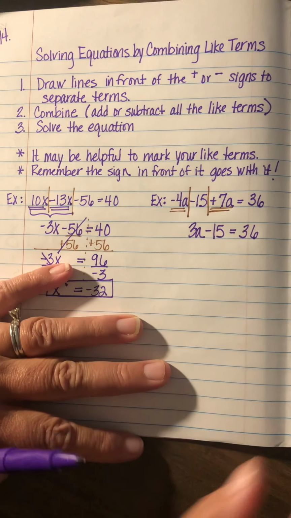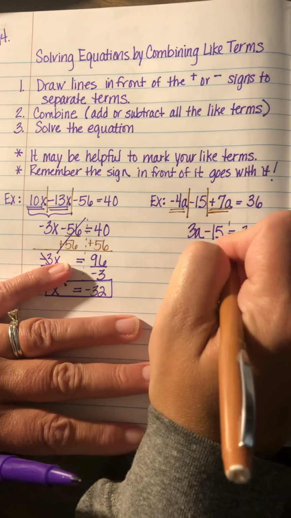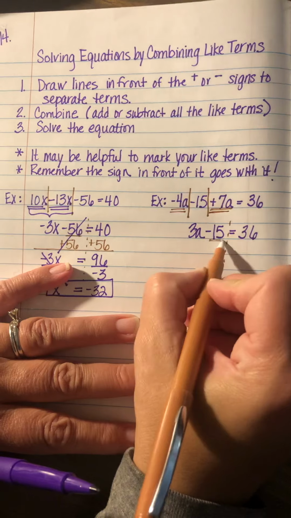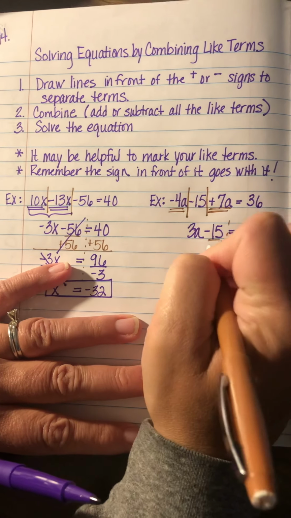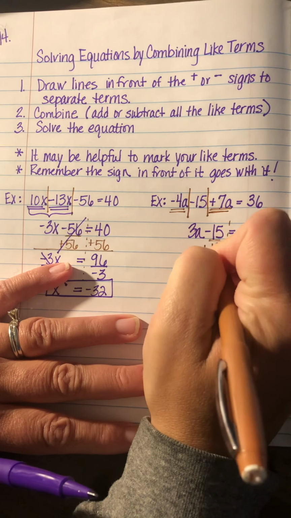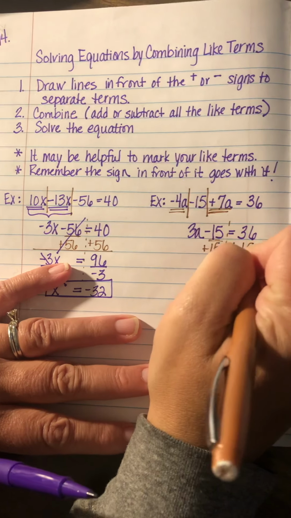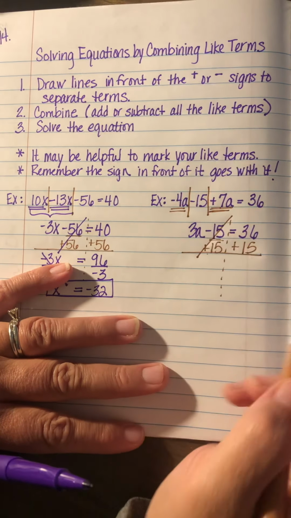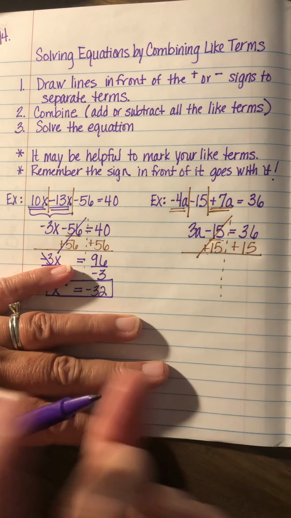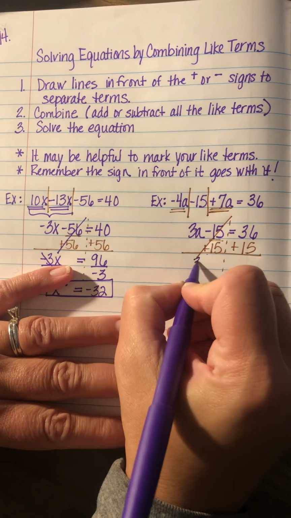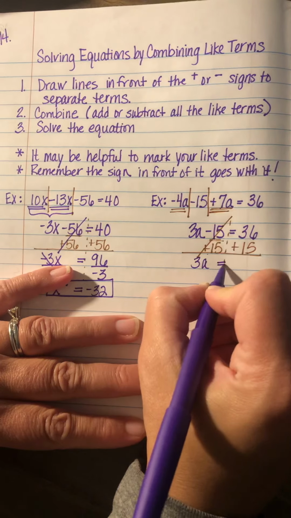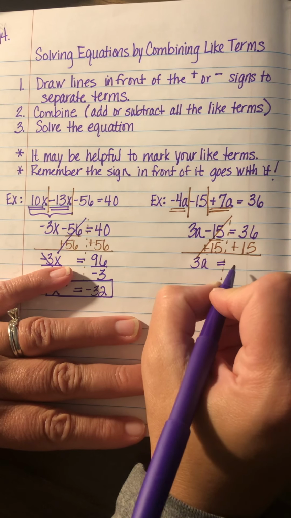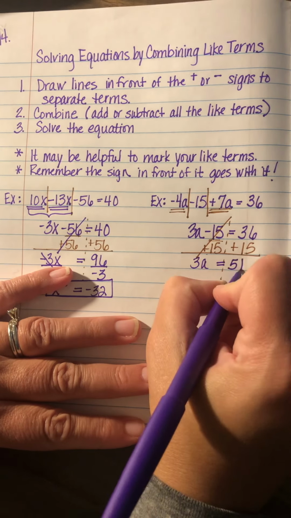Now again, I have a two-step equation. So my first step is to get rid of the constant here. The opposite of minus 15 is to add 15. We want that to be 0 there. And this minus 15 plus 15 does give us 0. And we're left with this 3a. On the right-hand side, if I add 36 plus 15, I get 51.